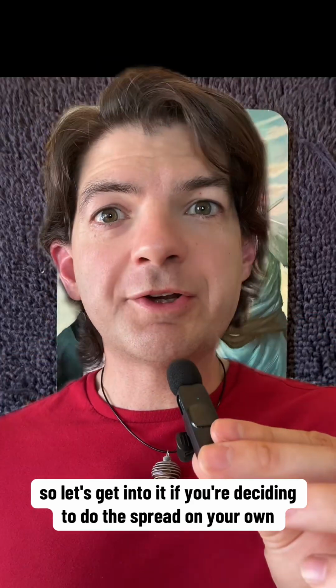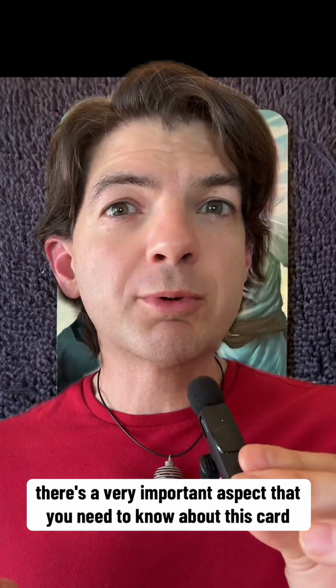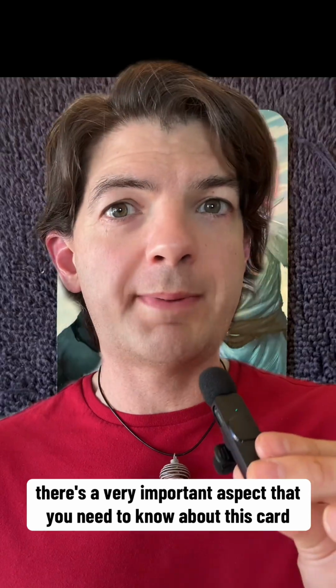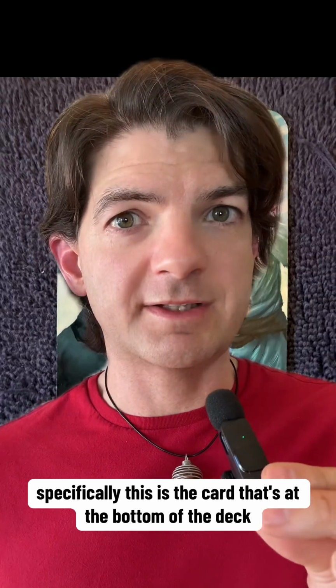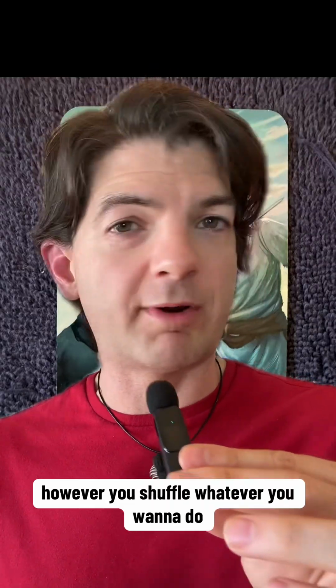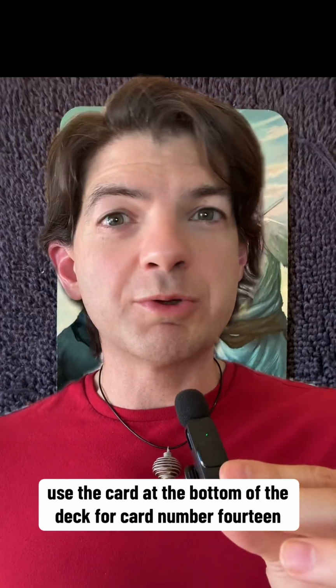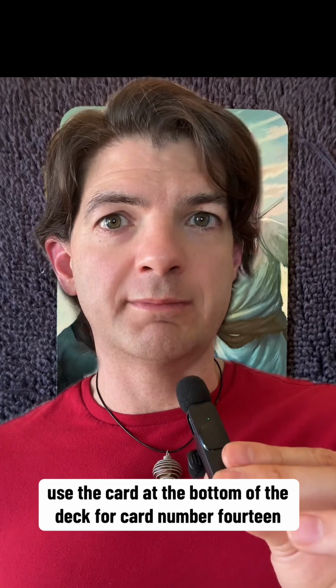If you're deciding to do the spread on your own, there's a very important aspect that you need to know about this card specifically. This is the card that's at the bottom of the deck. So once you're done shuffling, however you shuffle, whatever you want to do, use the card at the bottom of the deck for card number 14.